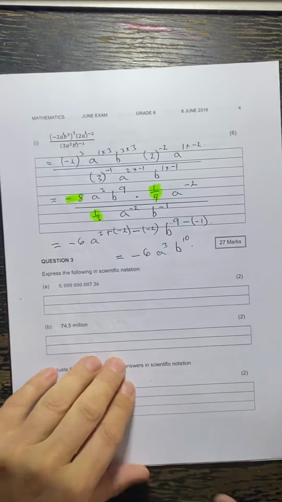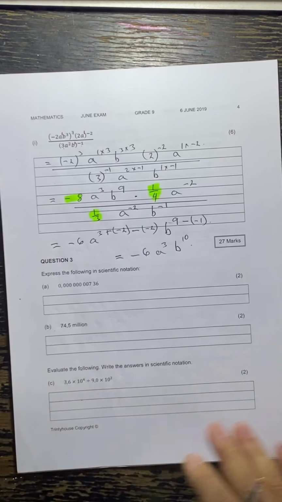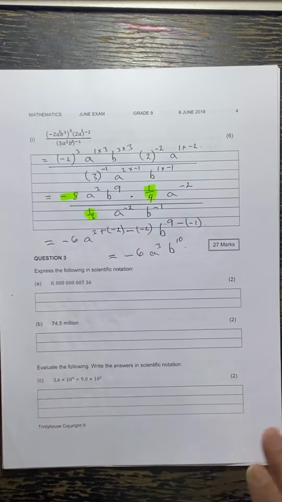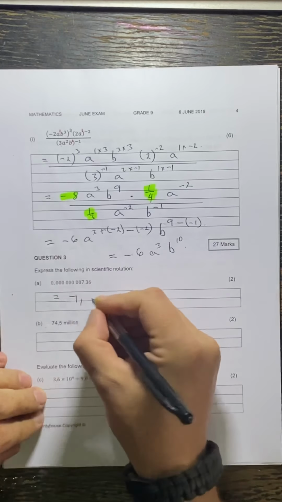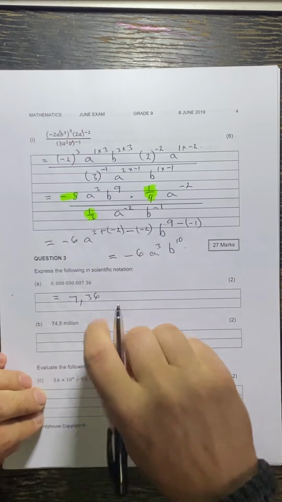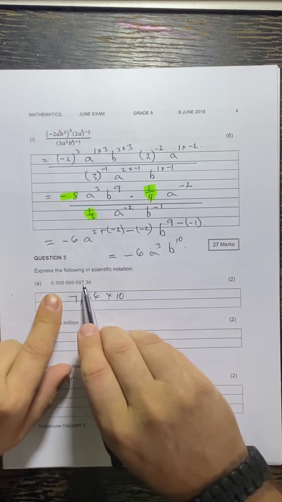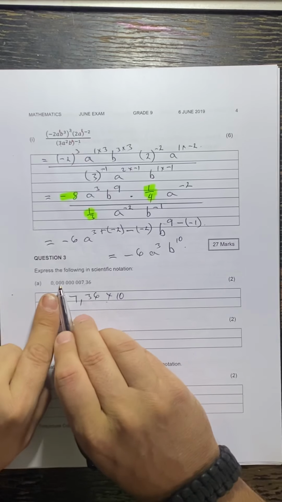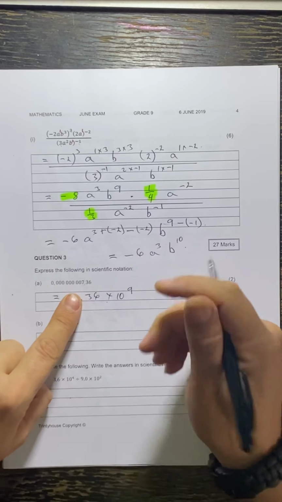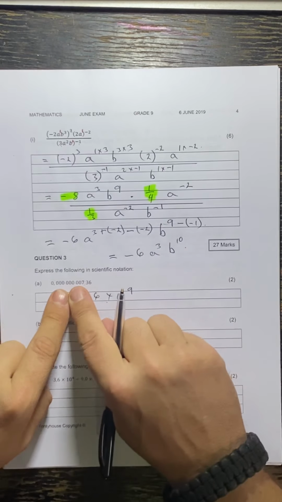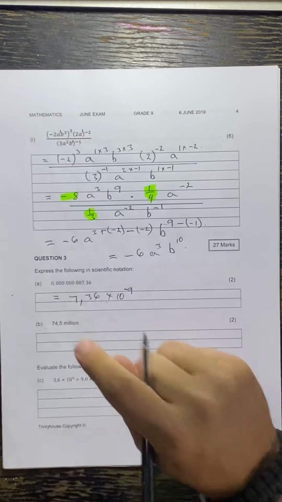All right, we're going on to question 3 now. Express in scientific notation. Remember with scientific notation, you always have 1 digit in the front, then the comma, and then the rest of the stuff. So this is 3.6 times 10. Now I need to figure out how many times I moved this comma to get it over there. We moved it 1, 2, 3, 4, 5, 6, 7, 8, 9. So that's to the power of 9, but it is a small number, so we need to make the power negative.